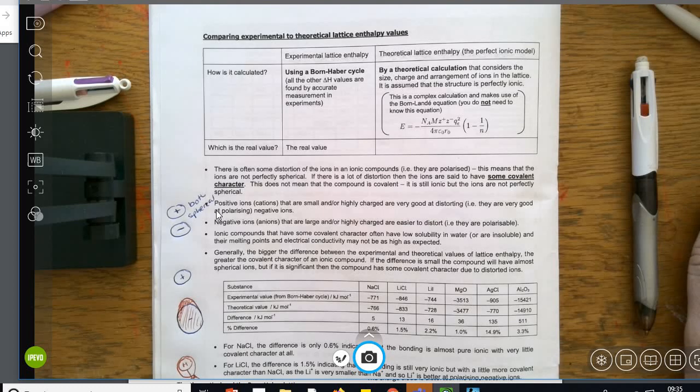Now the degree to which that happens explains how much of a covalent nature it is. If it's very, very close, then we say it's perfectly ionic. If there's a reasonably large difference, then we can start to say it's slightly covalent.